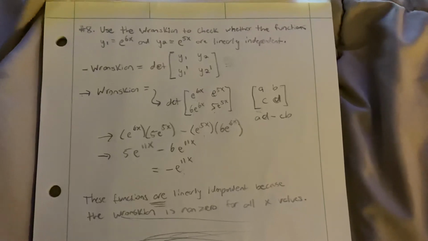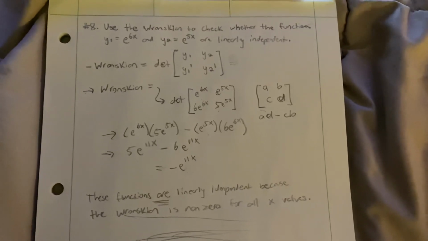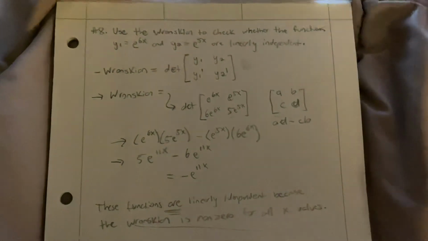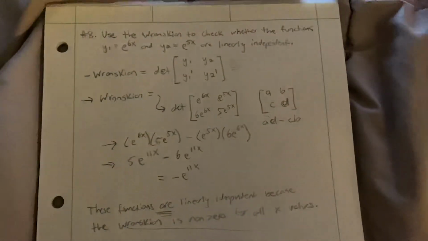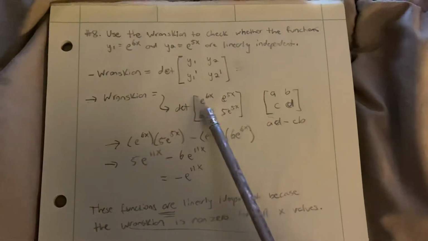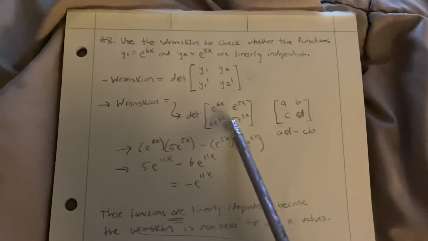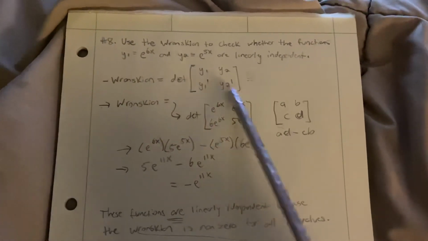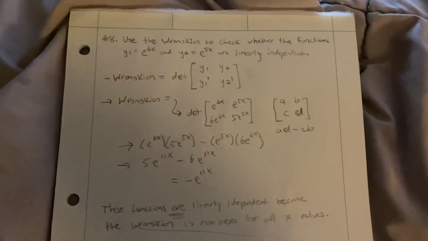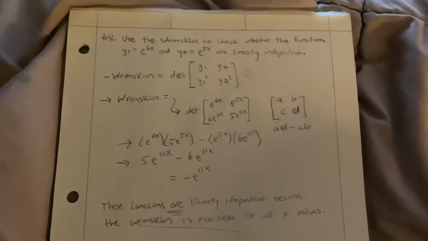I hope everybody enjoyed. I hope everyone learned something about Wronskians today. What really trips me up sometimes is the derivatives. So make sure you get the derivatives right, because if you don't get the derivatives right, then all of the work you do underneath it is just going to be wrong and for nothing.